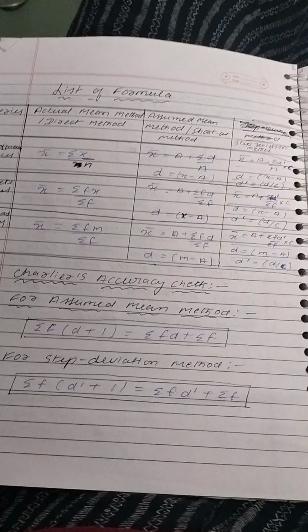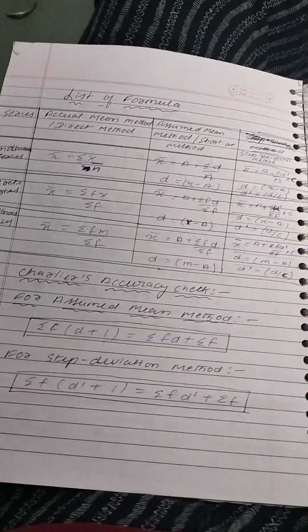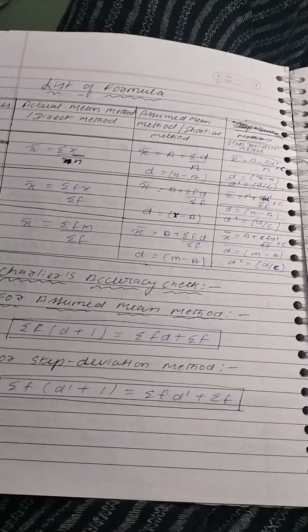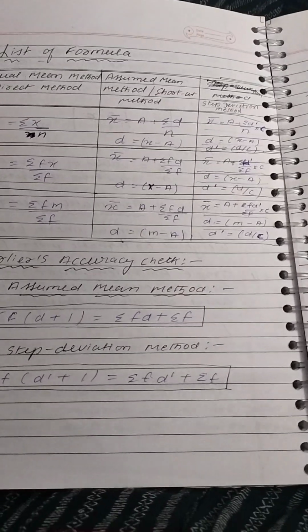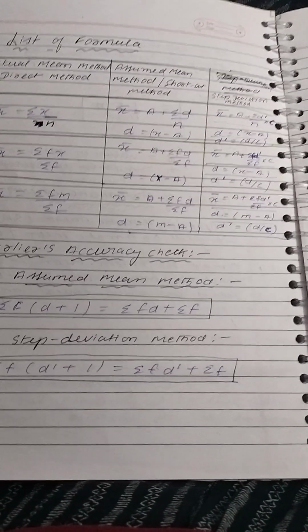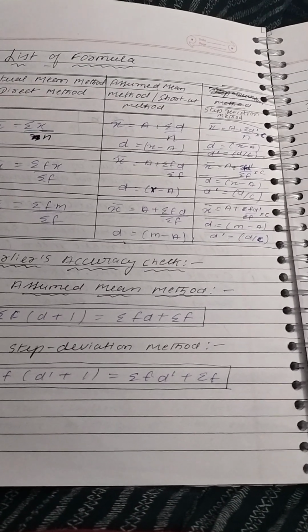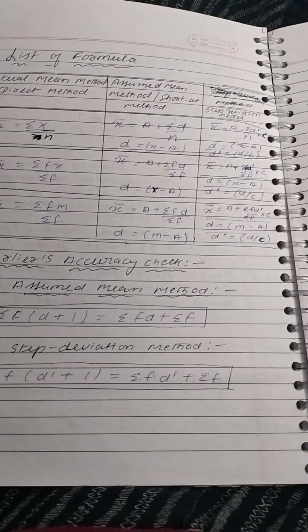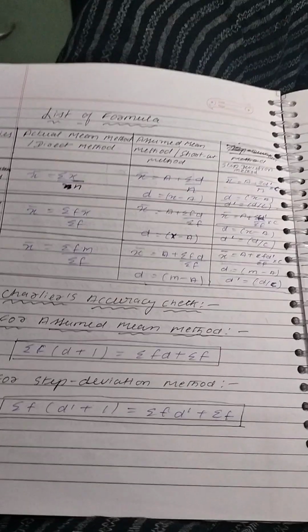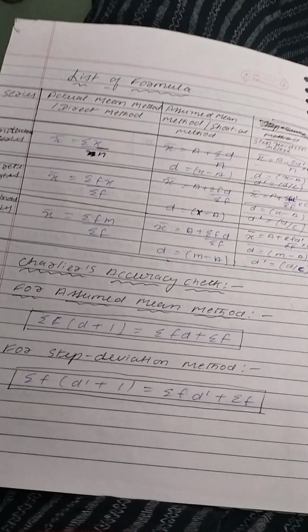Now we have the list of formulas, which is according to the series. I am very sorry that the whole formula looks kind of messy, but I am going to write it down somewhere else and make it more clear. So let's begin with the list of formulas. The formulas are here in the table.